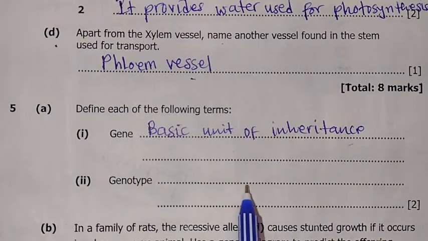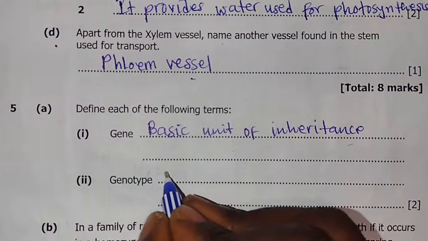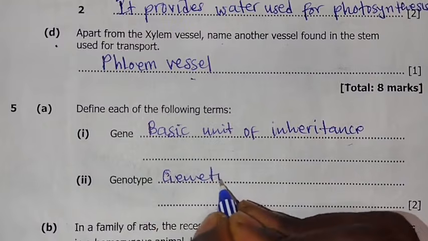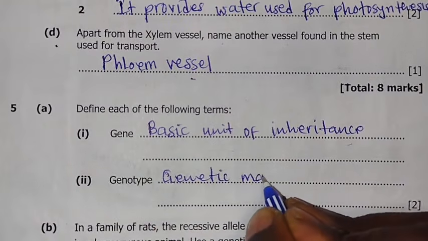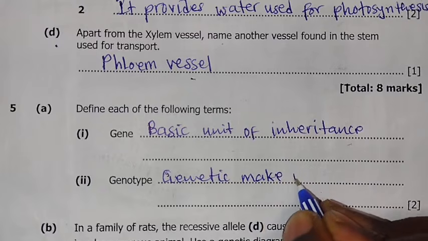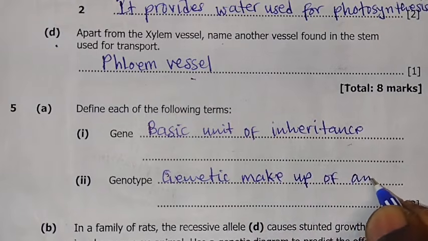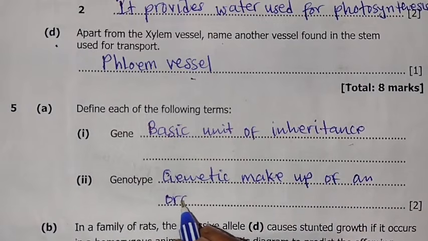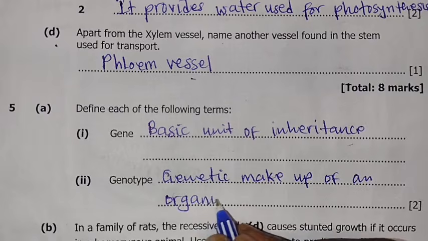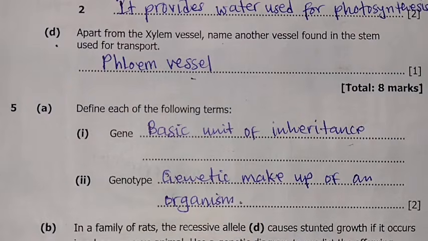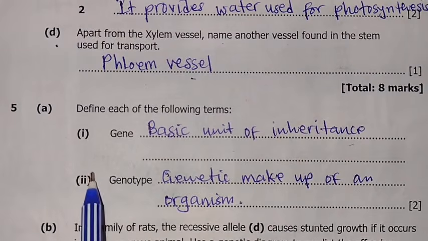Genotype, this is the genetic composition of an organism. So we are saying this is the genetic makeup of an organism. The genetic makeup of an organism is called the genotype. So these were the answers to these two questions.